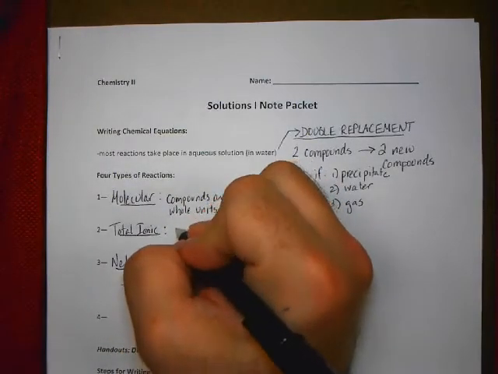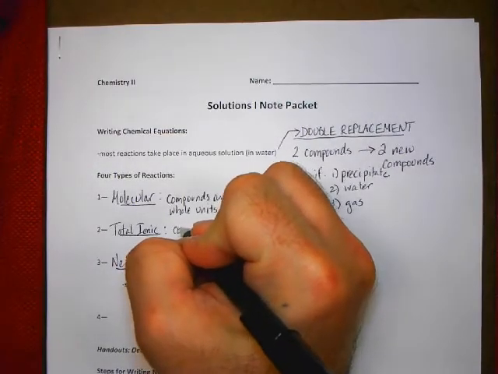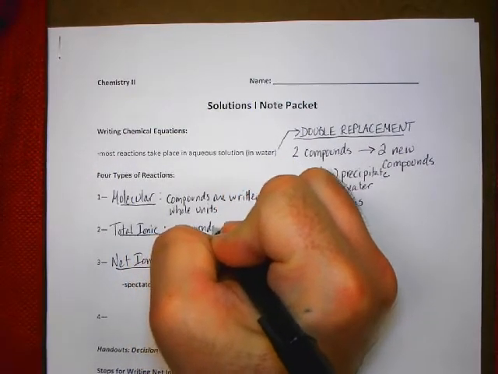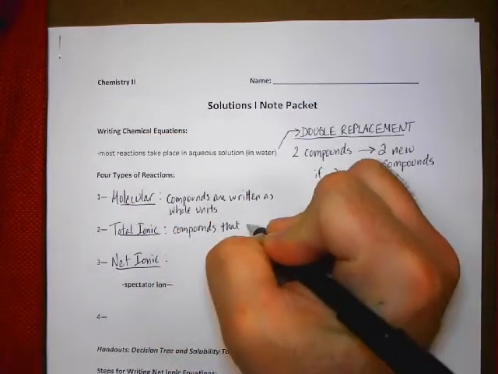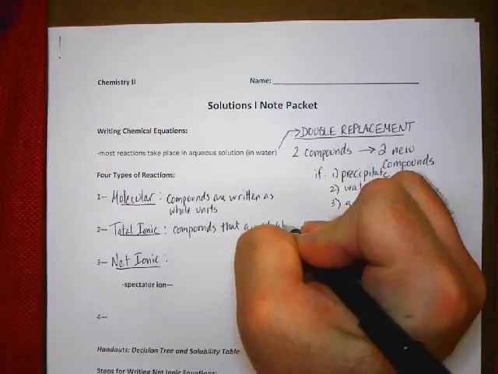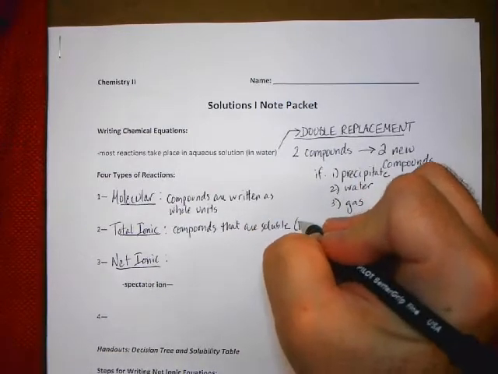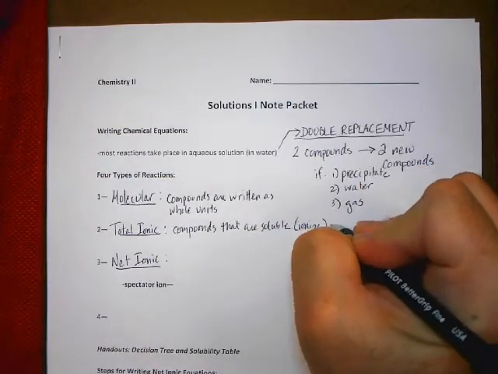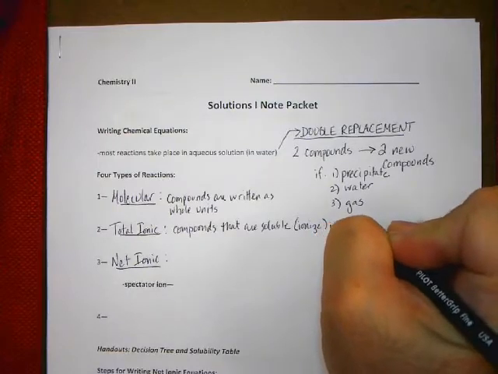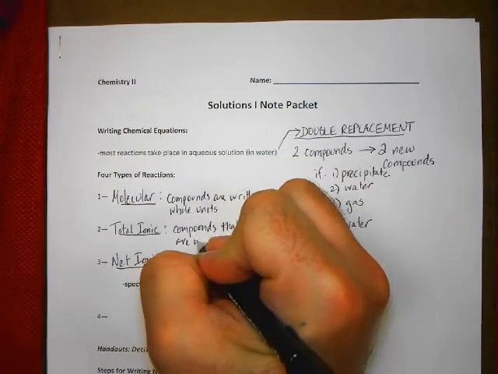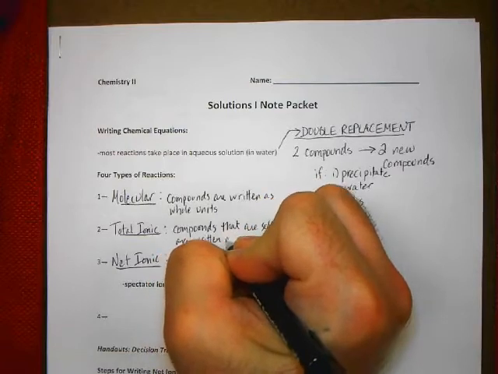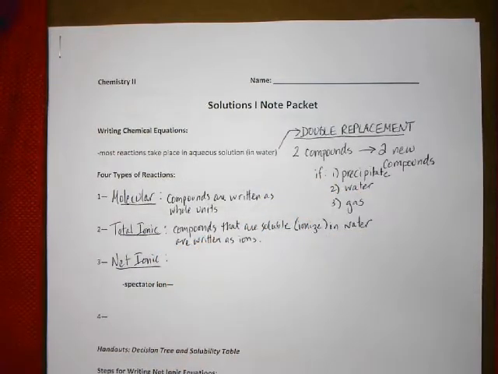In a total ionic reaction, compounds that are soluble, another word we use for soluble is ionize, those that are soluble in water are written as ions. If you recall, an ion is a charged particle. So they separate into their particles if they are able. If they dissolve like sodium chloride, we get sodium ions and chloride ions.